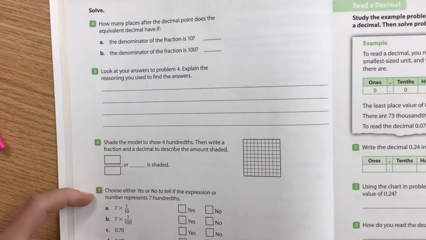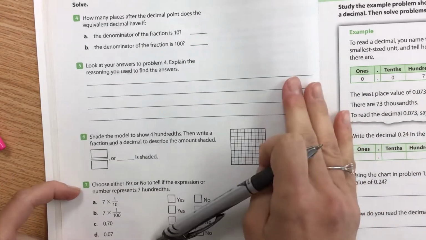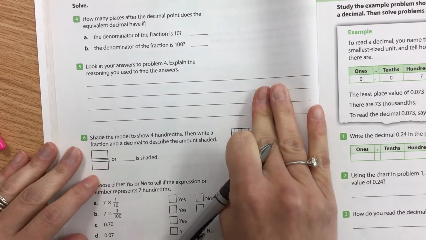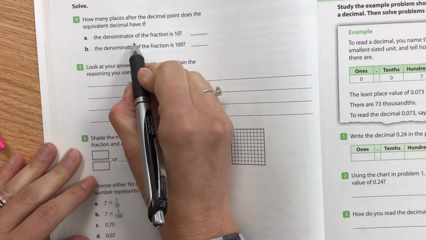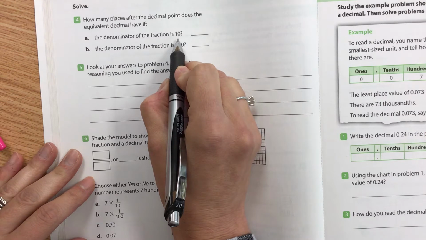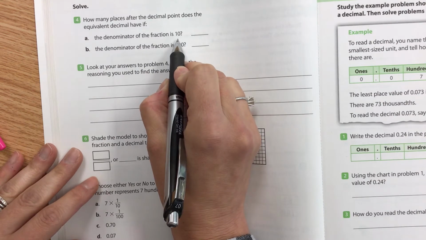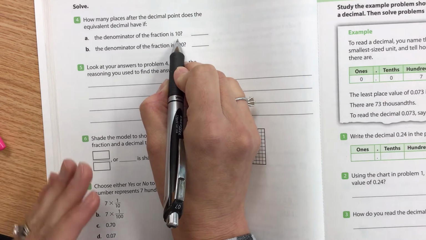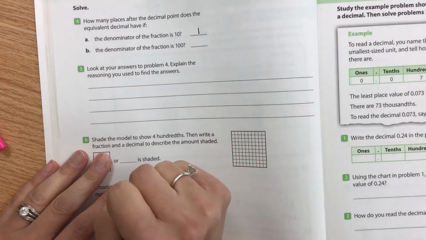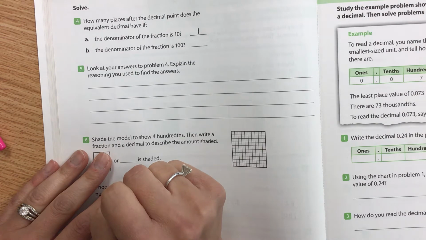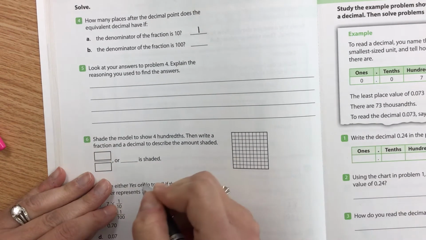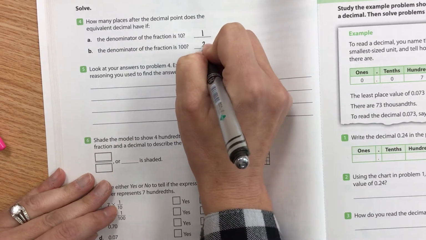Our next page says, how many places after the decimal point does the equivalent decimal have if the denominator of a fraction is 10? So if a denominator of a fraction is 10, how many numbers are to the right of the decimal point? And that's going to be just 1. If the denominator of the fraction is 100, how many numbers to the right of the decimal point are there? There are 2.